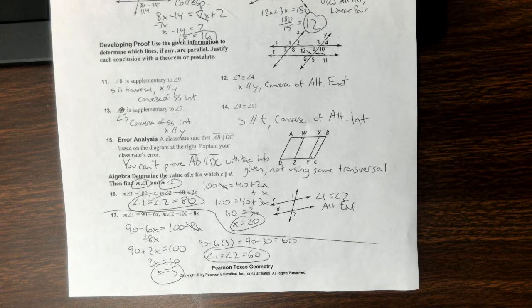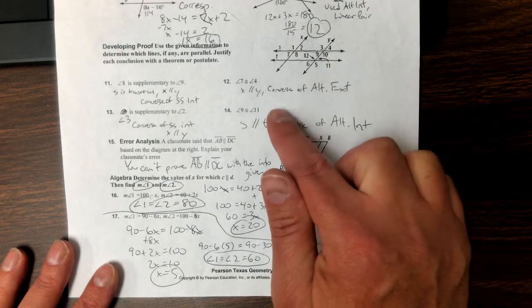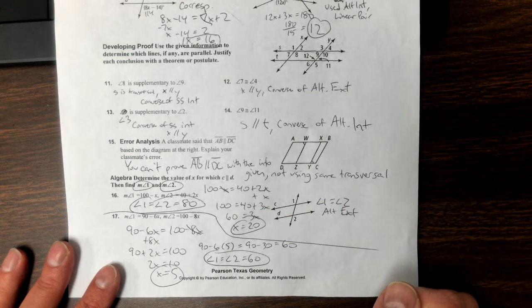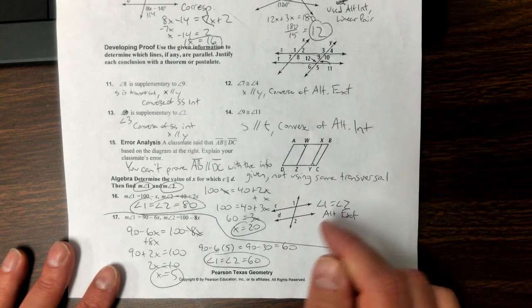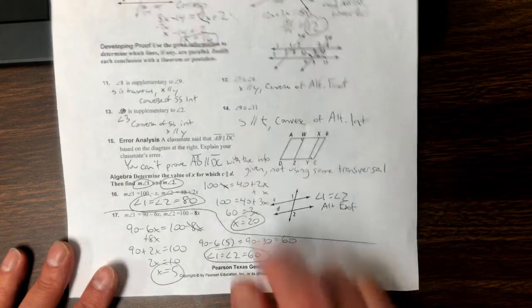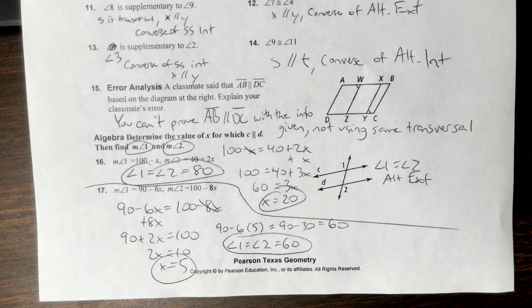Okay, so this is the end of the 3-3 practice, Form K. What we'll look at is number 14, where 9 and 11 are. It's pointing to right there, so those are alternate interior. Y is your transversal in this case, and so S and T would be your parallel lines. So you have S parallel to T, converse of alternate interior. All those others were X parallel to Y, but this one's S parallel to T.